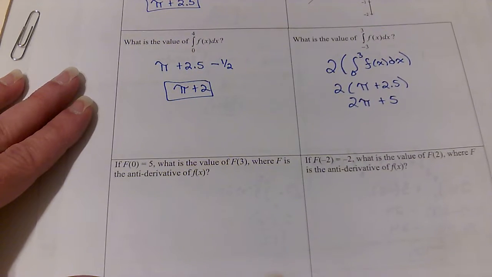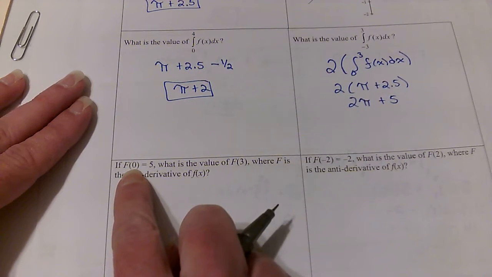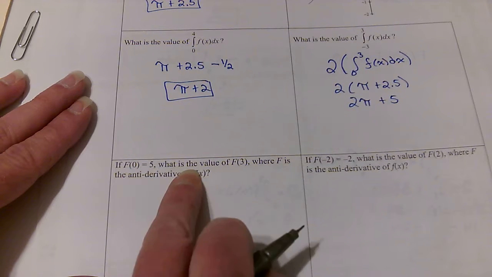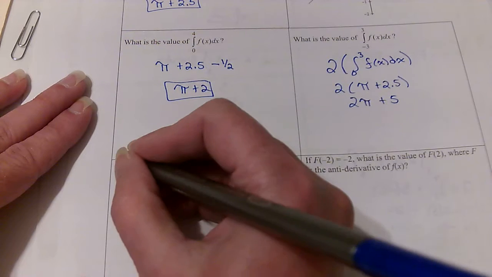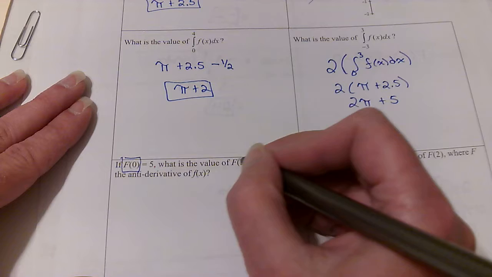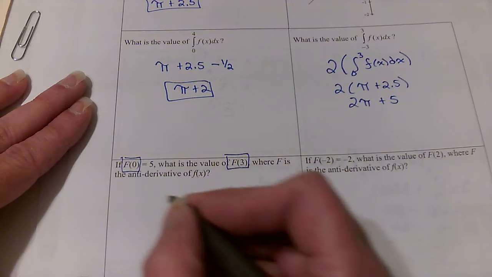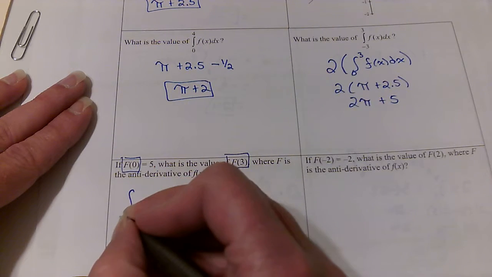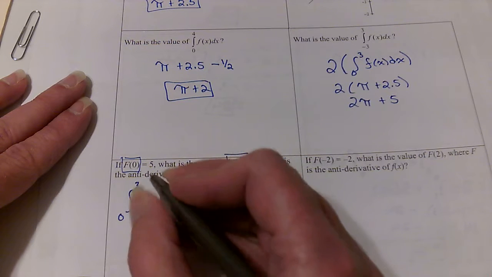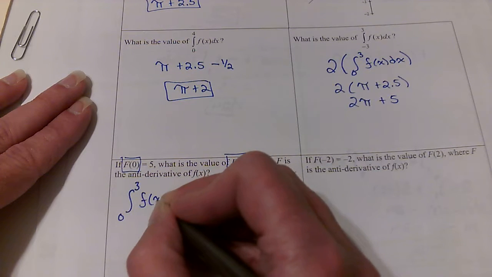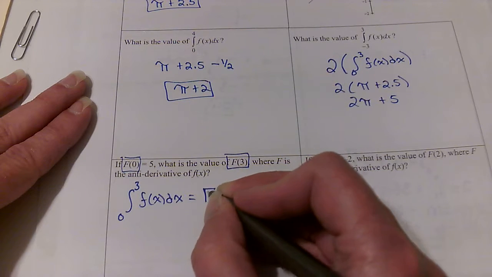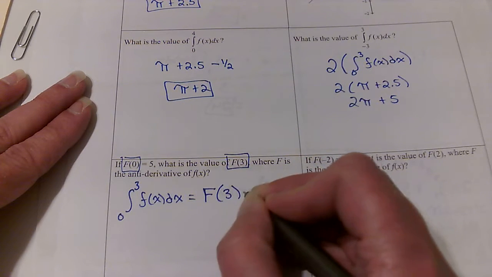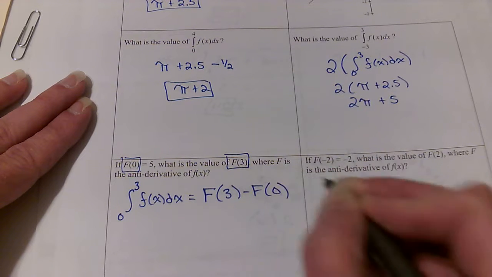If the antiderivative at 0 is 5, what is the value of the antiderivative of 3? Well, if I'm using both of these, I think it'd be helpful to use the integral from 0 to 3 of f of x. Because I know by FTC that means it's capital F of 3 minus capital F of 0.